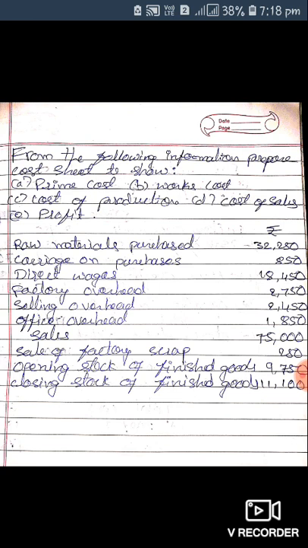Let's see the information which they have given to us. That is raw material purchased 32,250. They have purchased raw material, and carriage on purchases. On purchases they have expenses of 850 rupees. Direct wages which they have paid on production are 18,450. They have factory overheads of rupees 2,750, selling overhead of 2,450, office overhead of 1,850 rupees, and the sales they have made are 75,000 rupees.